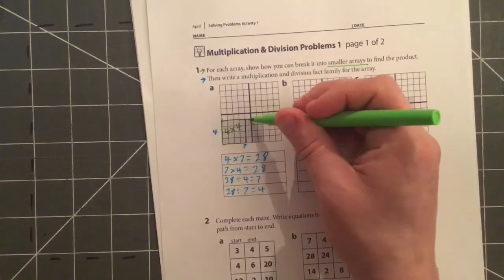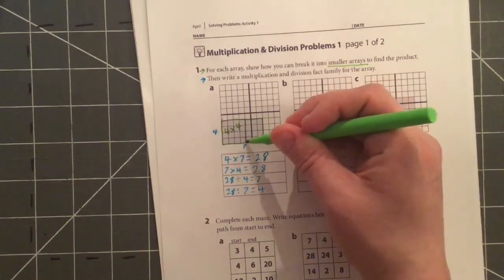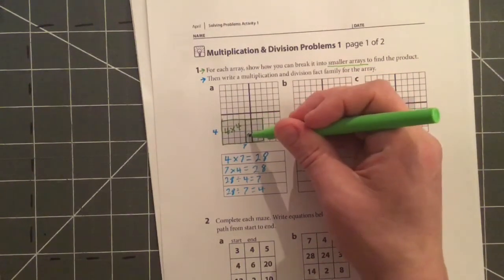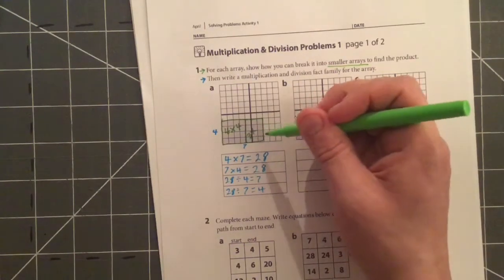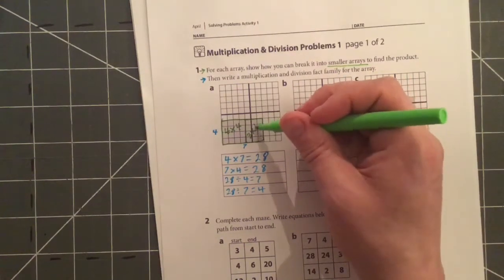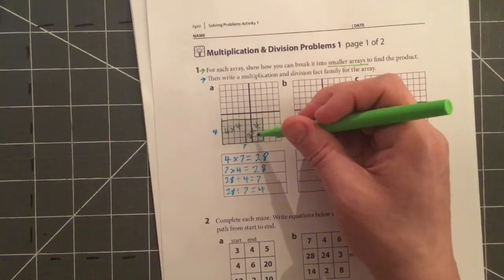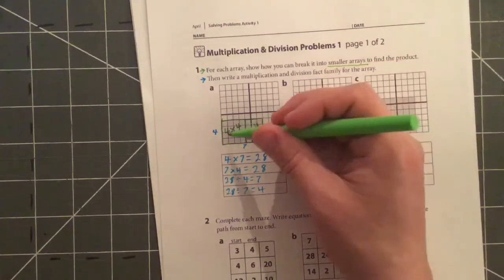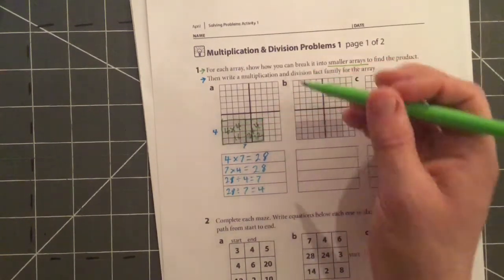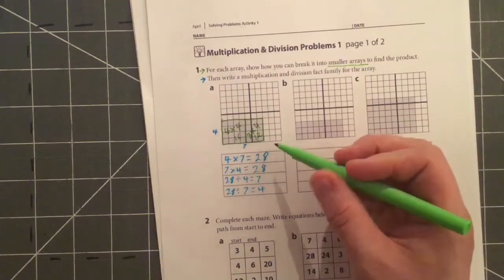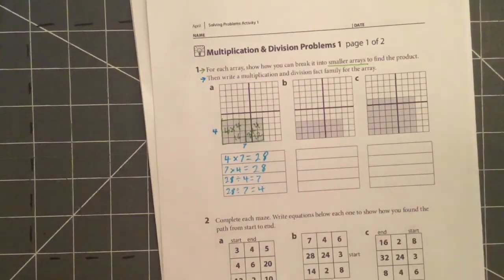And then I'm going to split it over here as well. 1, 2, 3. I get 3 times 4. I know that 3 times 4 is 12, and 4 times 4 is 16. And if I add 16 and 12 together, I get 28.